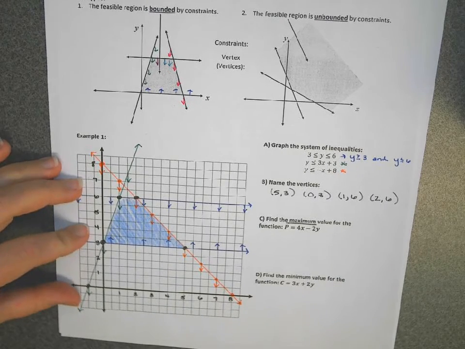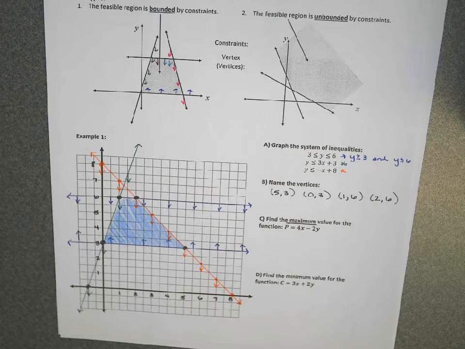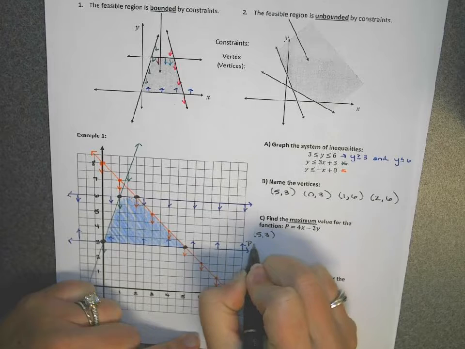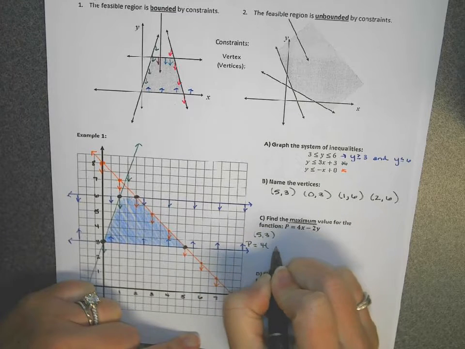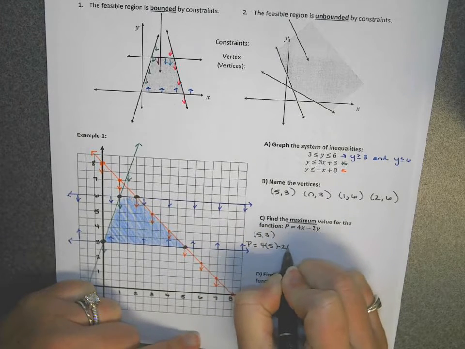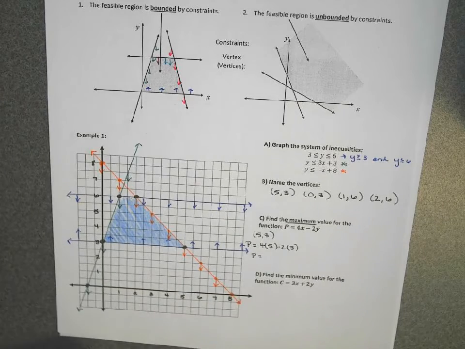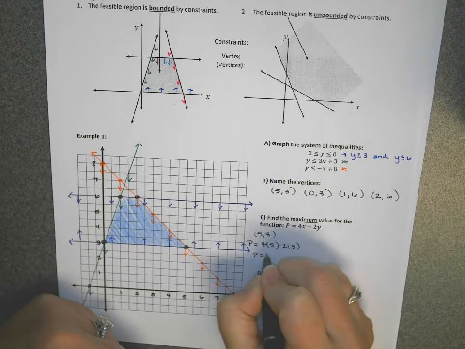So we're going to find the profit if we plug in 5, 3. The profit would be 4 times our x value, which is 5, minus 2 times our y value, which is 3. Our profit would be 20 minus 6, which is 14.